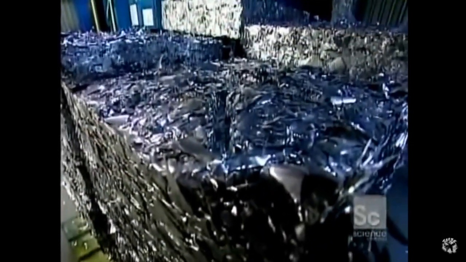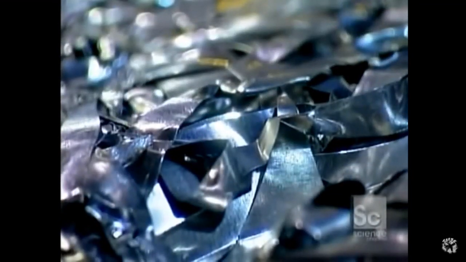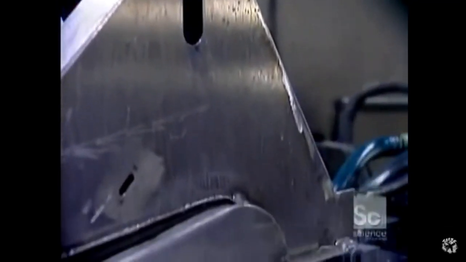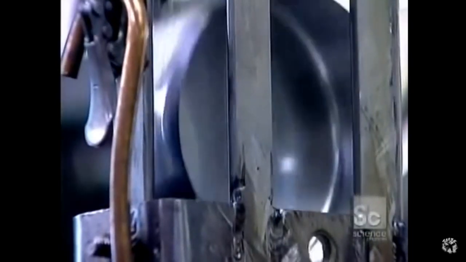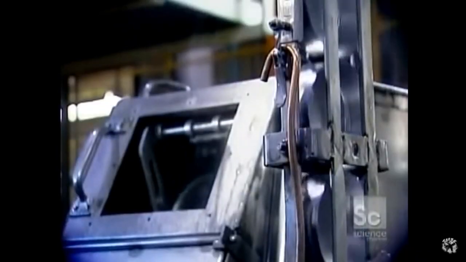What's left of the sheet gets compacted and sent back to the aluminum factory, where it's recycled into new rolls. The cup goes into a machine called the draw and iron body maker. A tool draws out the aluminum, forming the body of the can. The tool is lubricated so it won't tear the aluminum while stretching it. The lubricant also acts as a coolant because the aluminum heats up as it's being worked.